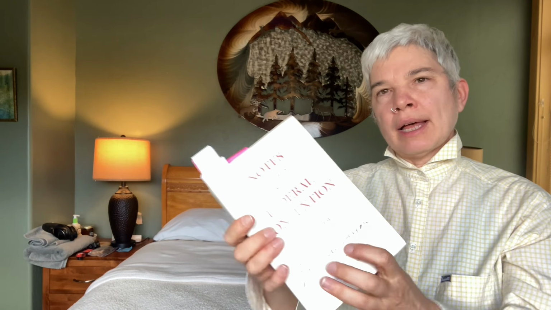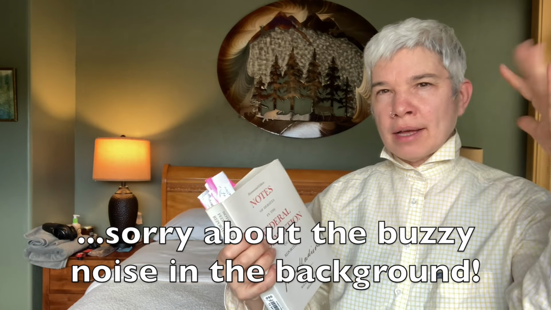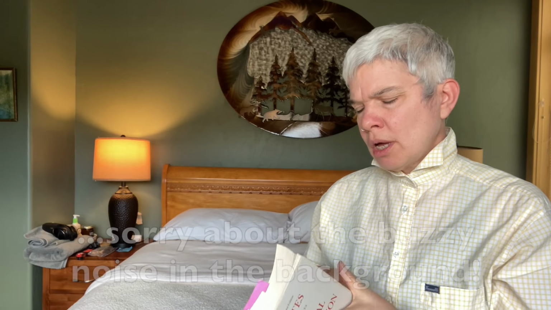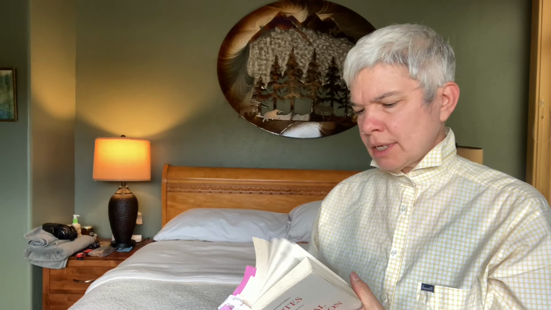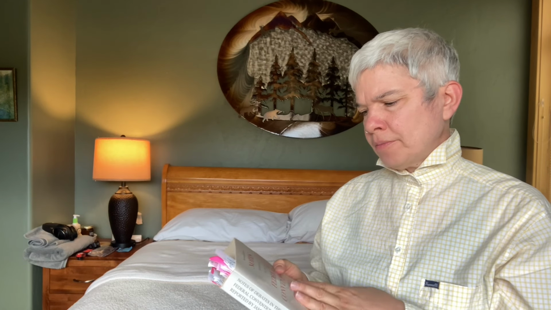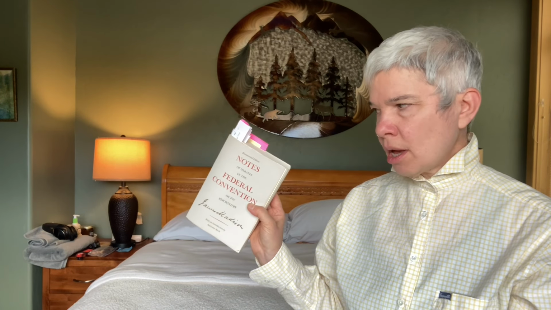I read this book last year and I'm just now getting around to going through it, trying to get my thoughts put together so I could do a good in-depth discussion about what's in here. Because it's, I think, one of the most important books that I've ever read in my life, really. It's the Notes of Debates in the Federal Convention of 1787, reported by James Madison. So these are his notes.